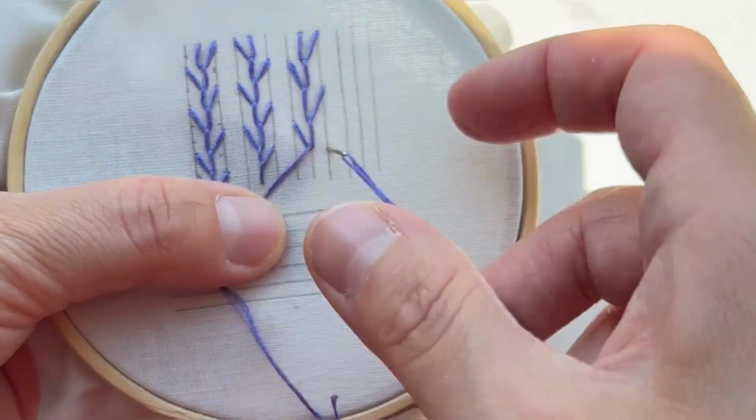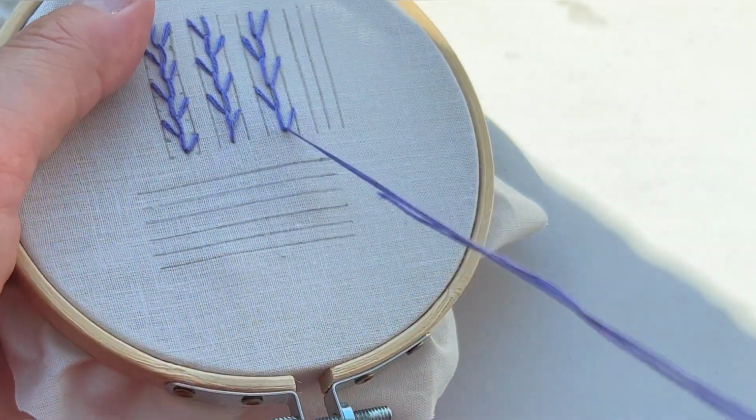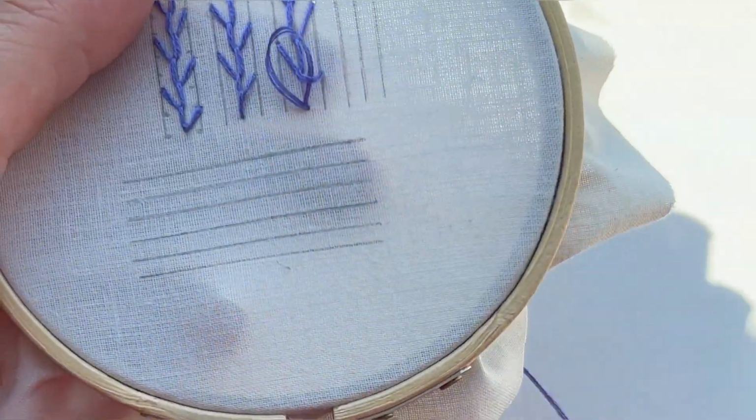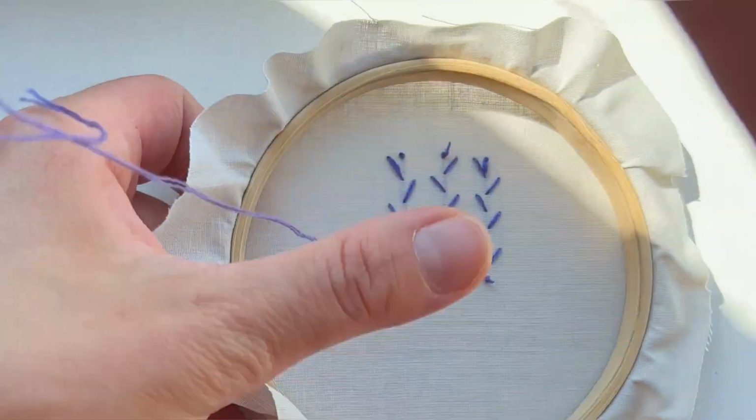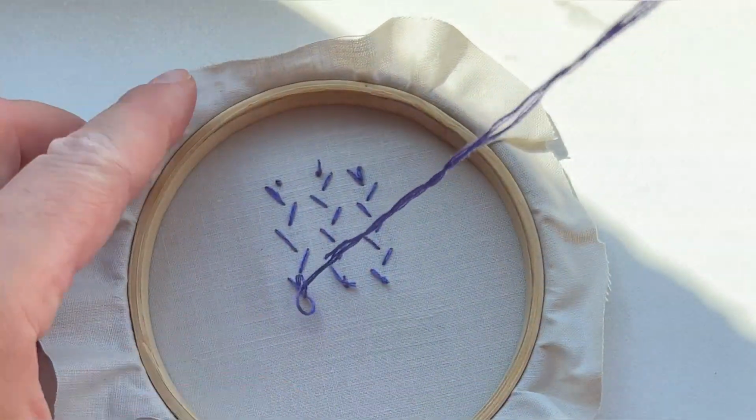To end the stitch, bring the needle up at the last point, make a small stitch to secure the loop, and then secure the thread on the back of the fabric with a knot.